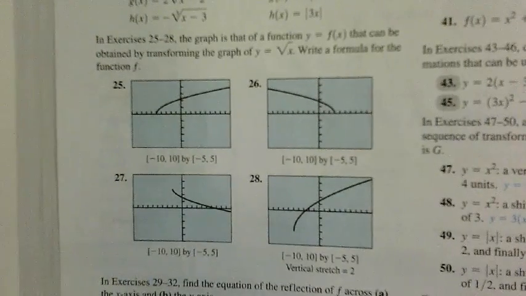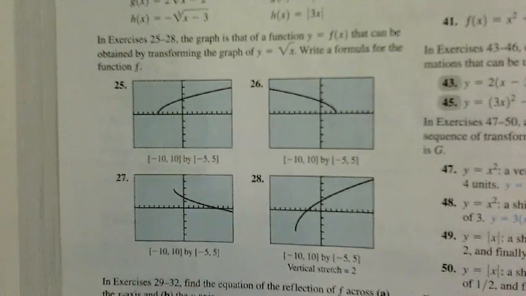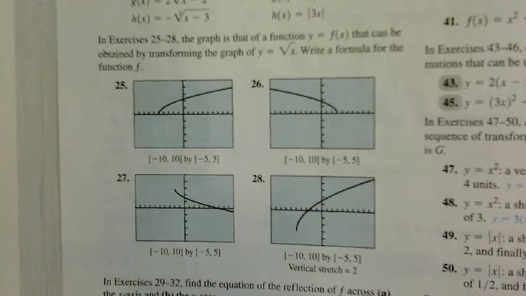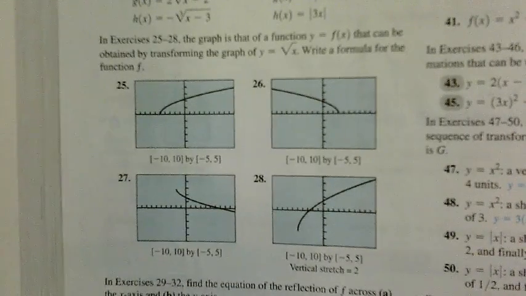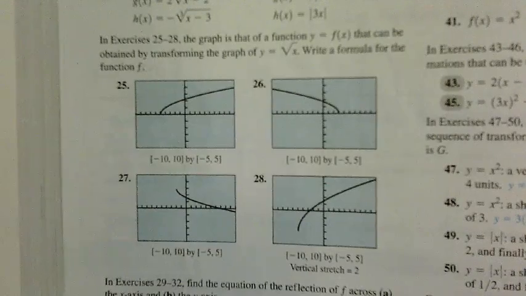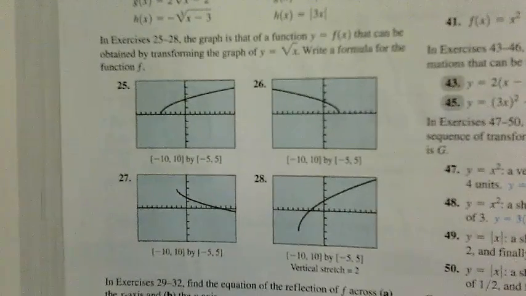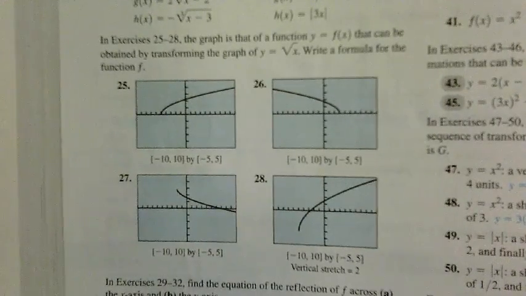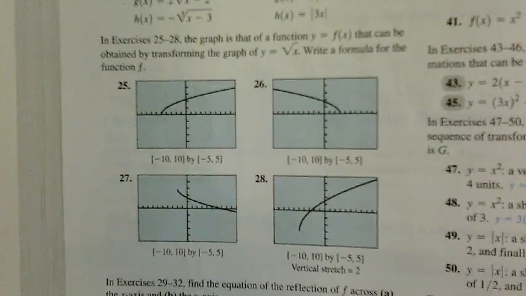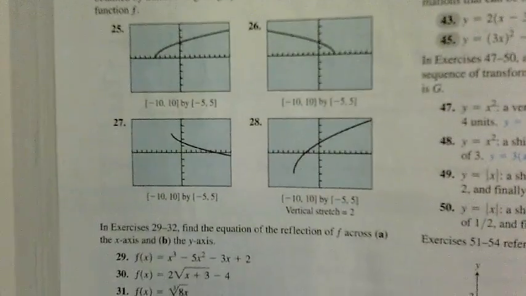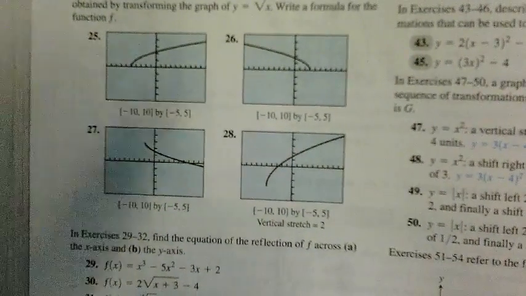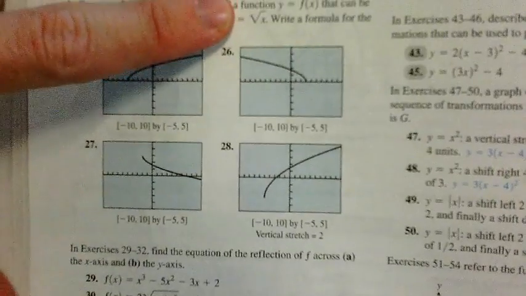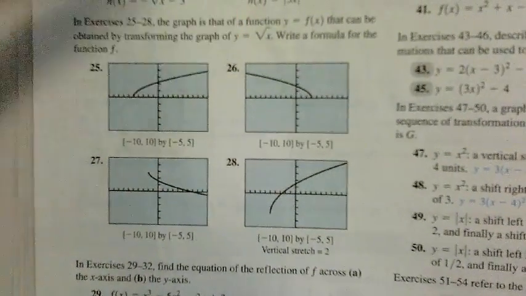And then for 21 through 24, we really don't graph much more from the parent function to whatever the transform function is by the end. So you've got 25 through 28. This was like that first example we did yesterday, except you're given the function that you begin with.